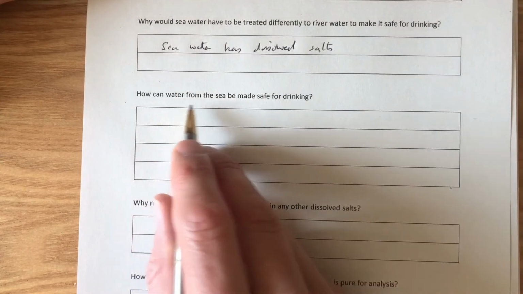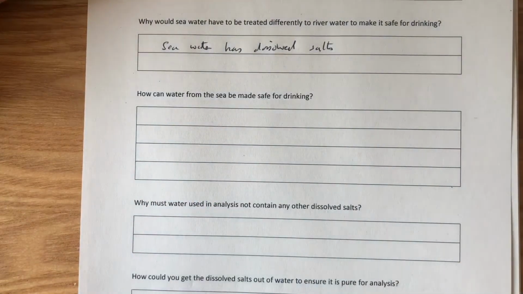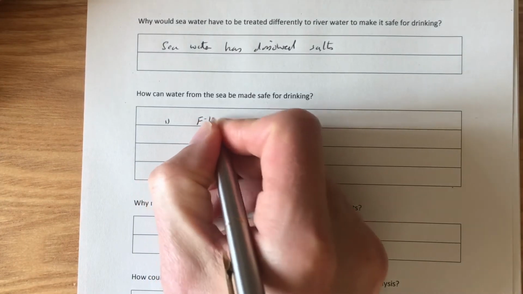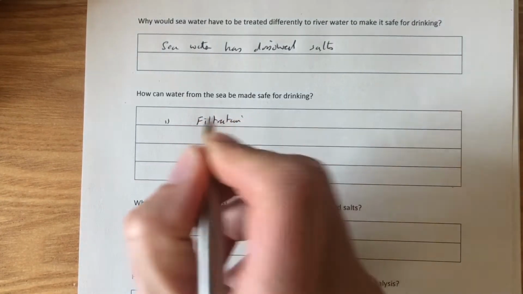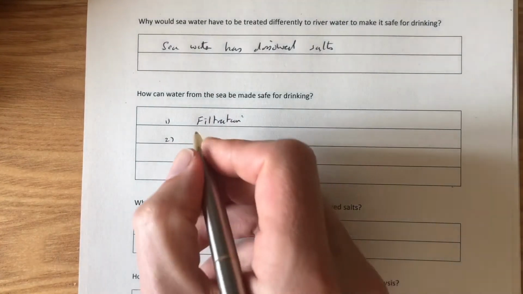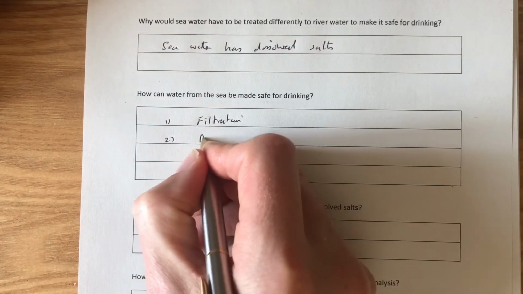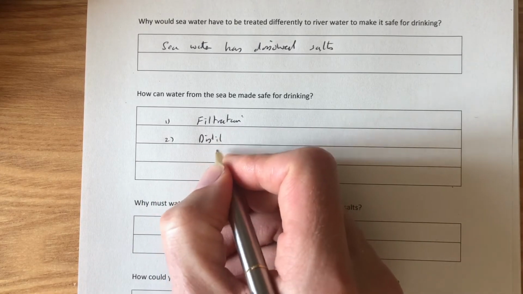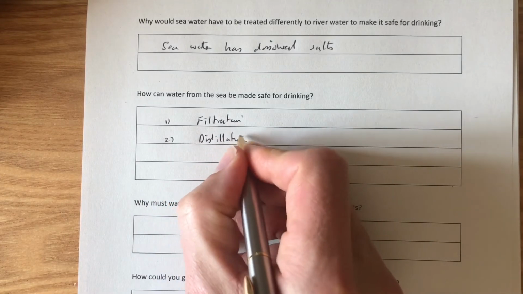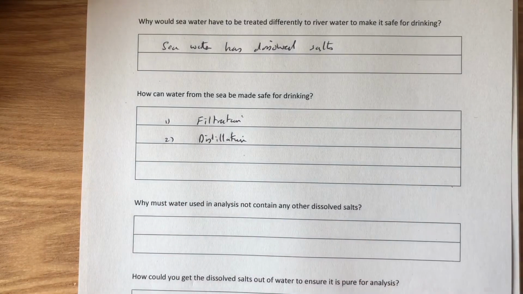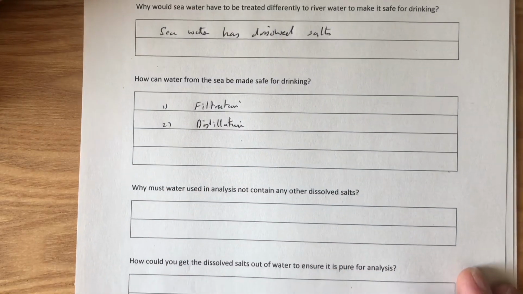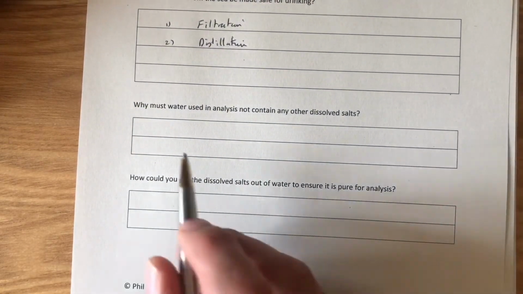So how can water from the sea be made safe for drinking? Well, again, it would need filtering, because it's got seaweed in it and things like that. Filtration first, and then distillation would work to get the dissolved salt out. So the salt would remain behind, and of course the water would evaporate off, and then it condenses, and that water that's condensed is collected, and it's safe for drinking. So distillation is a separating technique there.